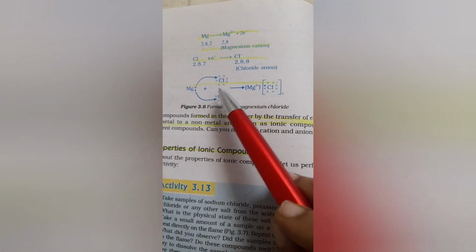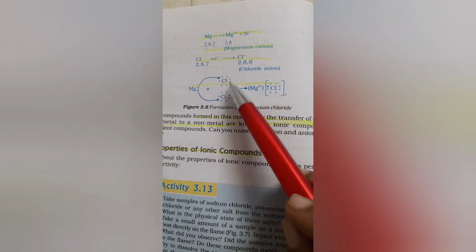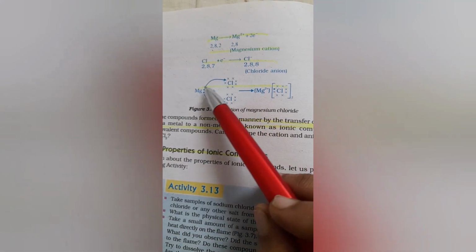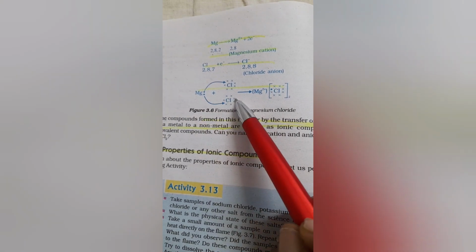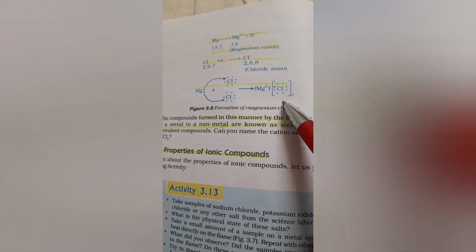Now see the formation of magnesium chloride. So one magnesium atom combines with 2 chloride ions. One electron goes from magnesium to one chlorine, another one goes here. So Mg2 plus and 2 Cl minus. So here we get the magnesium chloride compound.